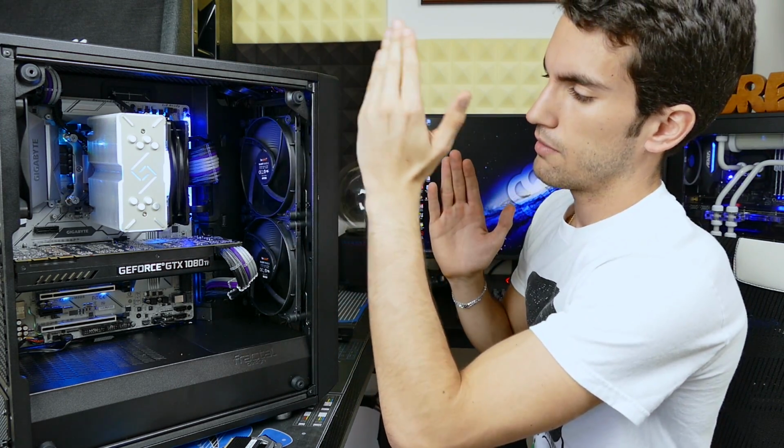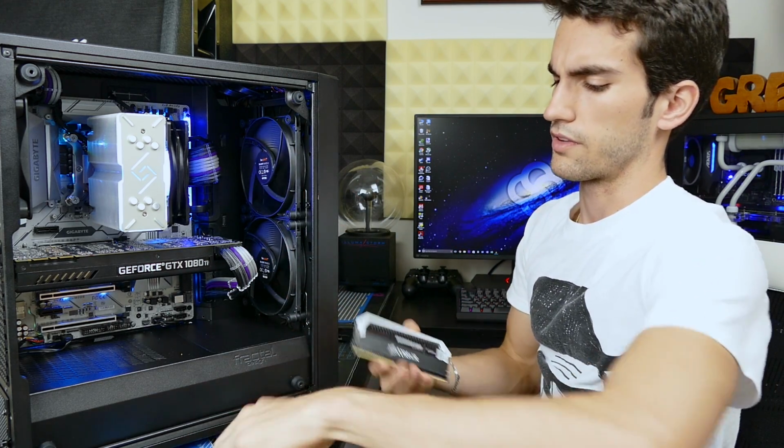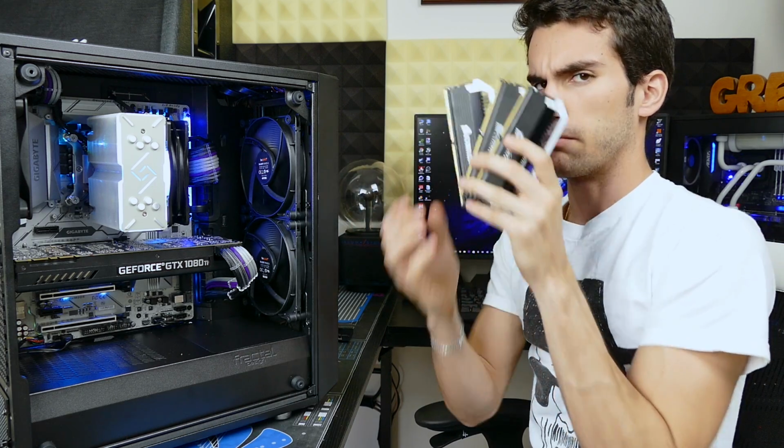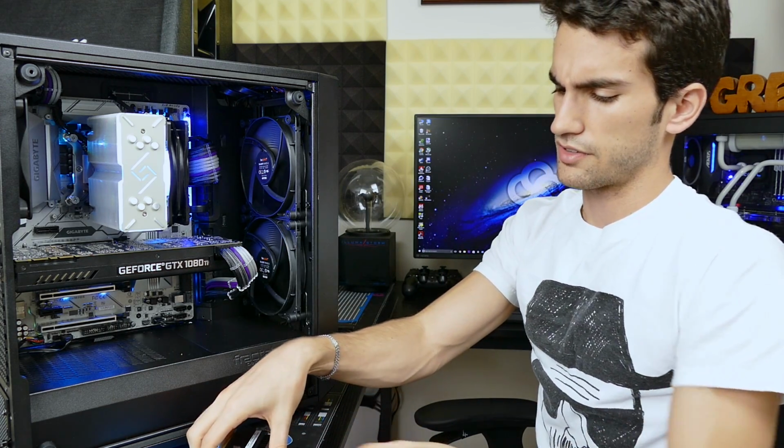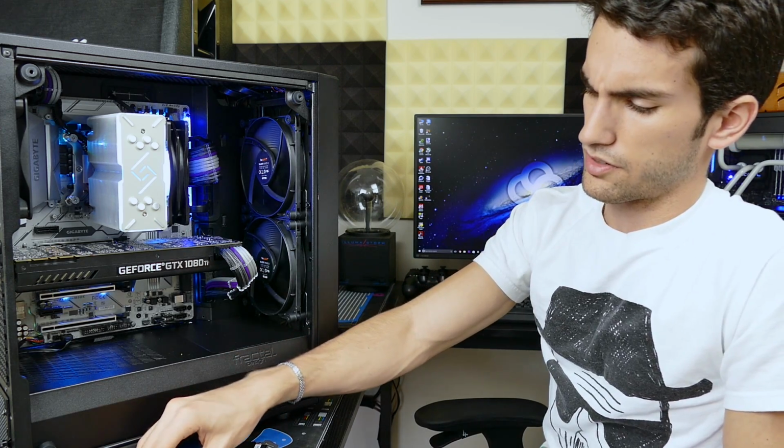Now, there are two things we could do from here on out. We could start moving this module through each of the slots, seeing if it's a slot problem, or we could cycle through all four of the DIMMs and see if it's a module problem. I'm pretty sure it's not a Dominator Platinum issue. Just going to say that right off the bat. I have faith in the Corsair Dominator Platinum series. So we're going to assume it's a slot issue.